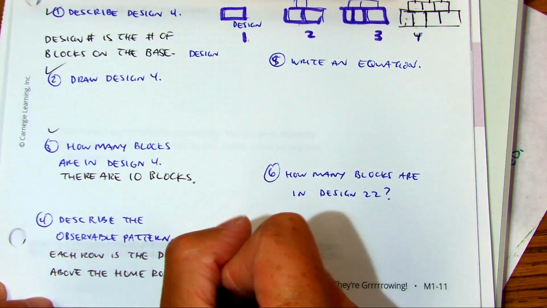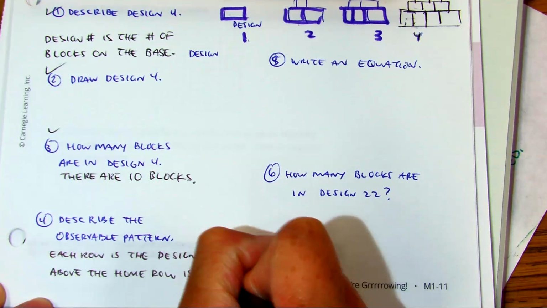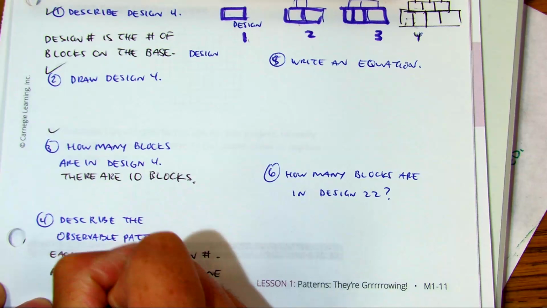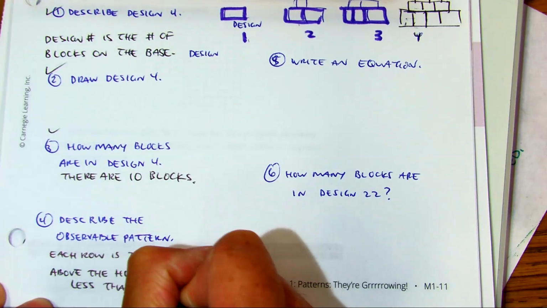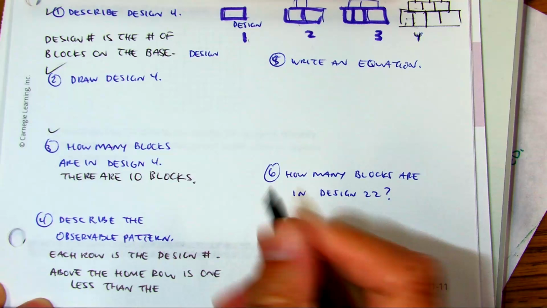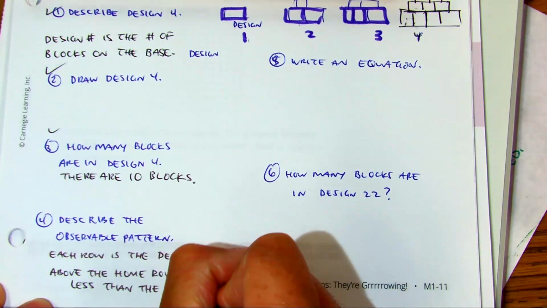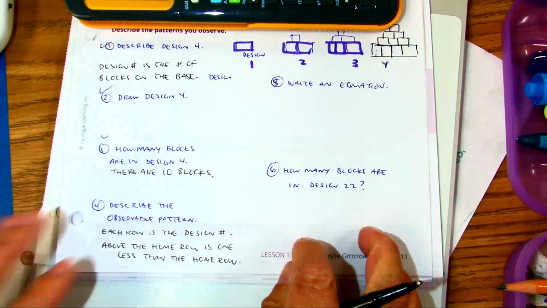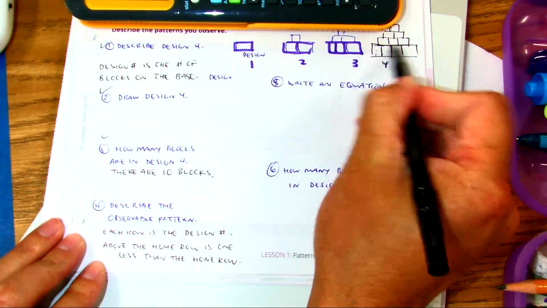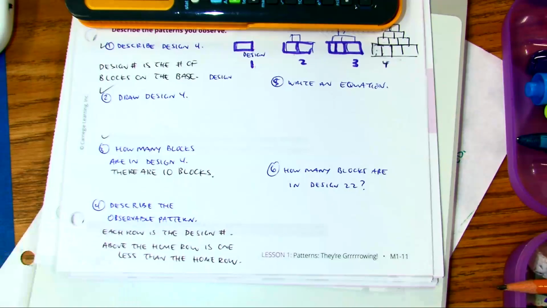Is 1 less than the design number. Is 1 less than the home row. So again, if there's 4 here, then right above it, this is the home row. This would be 1 less than 3.